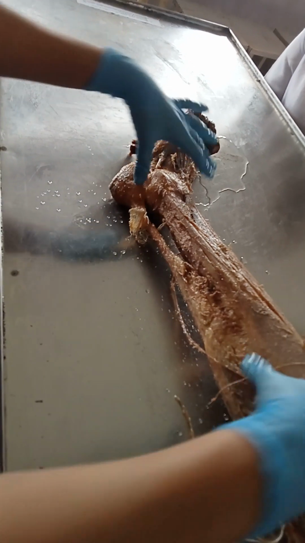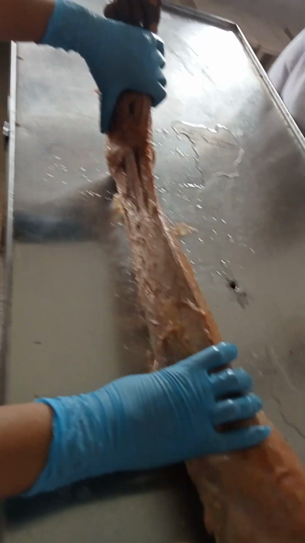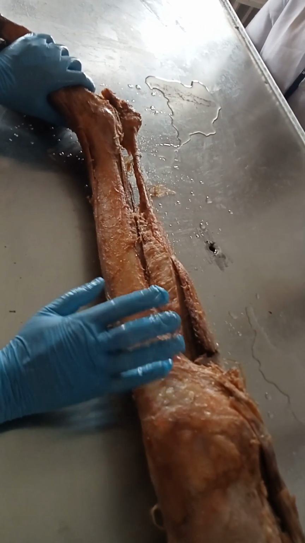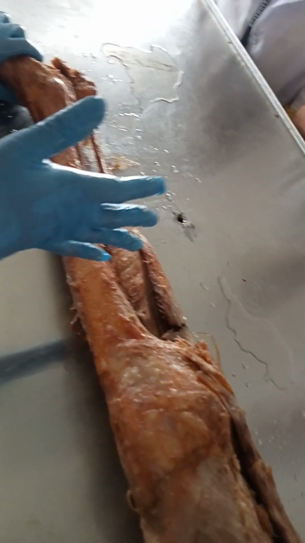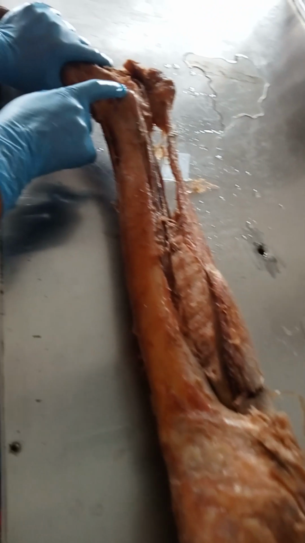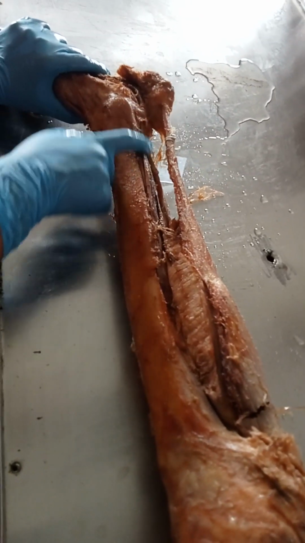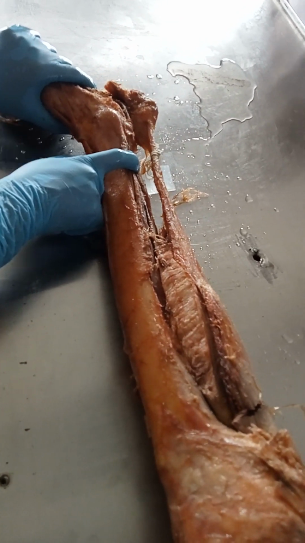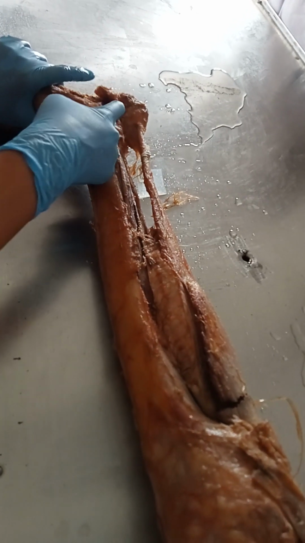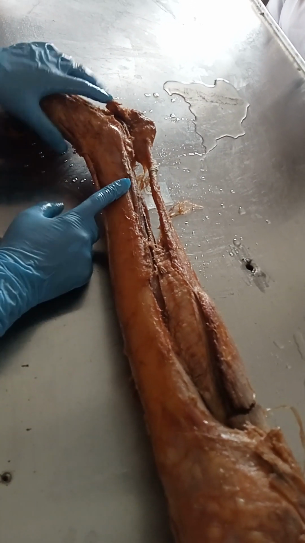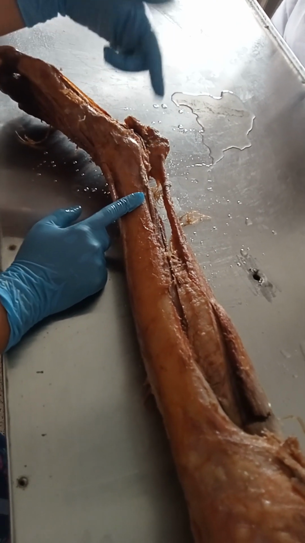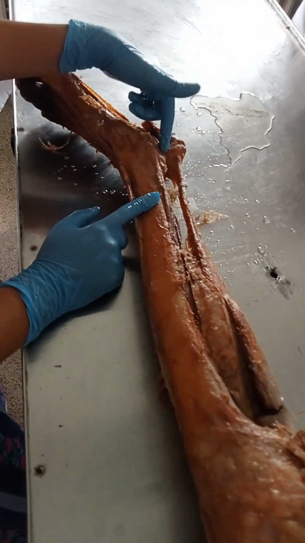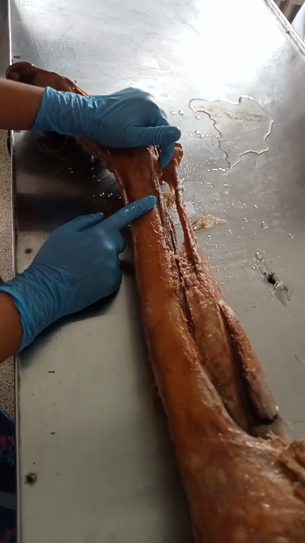Then another point: if veins are not properly seen in the upper limb, you can use the great saphenous vein, which passes just below the medial malleolus. So by venesection you can give an intravenous injection through the great saphenous vein also.